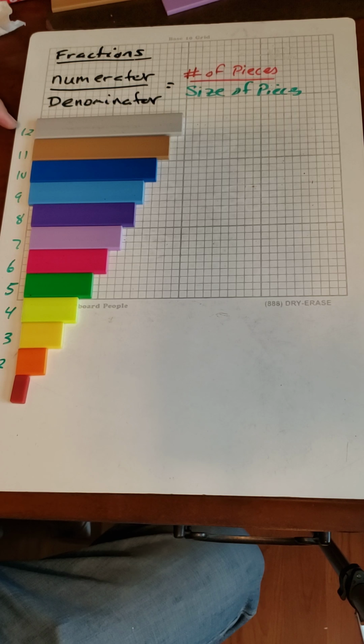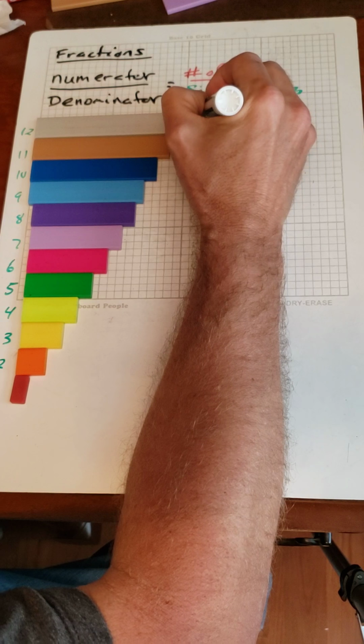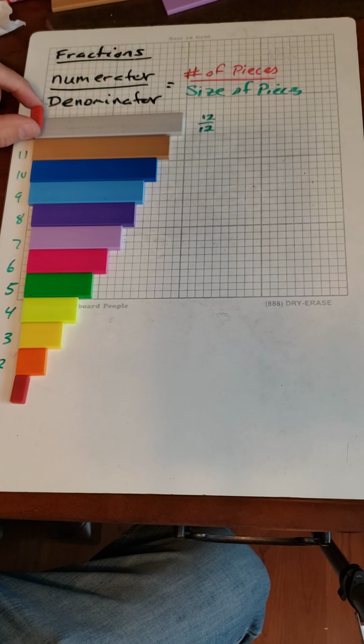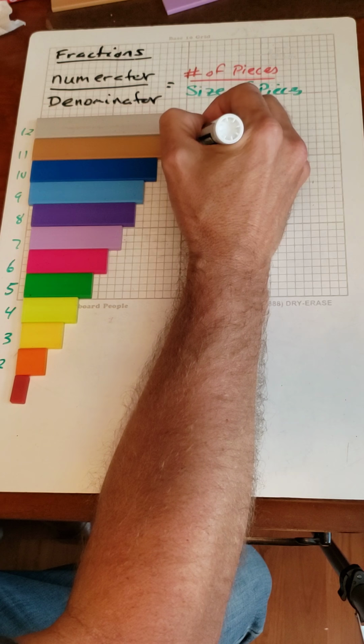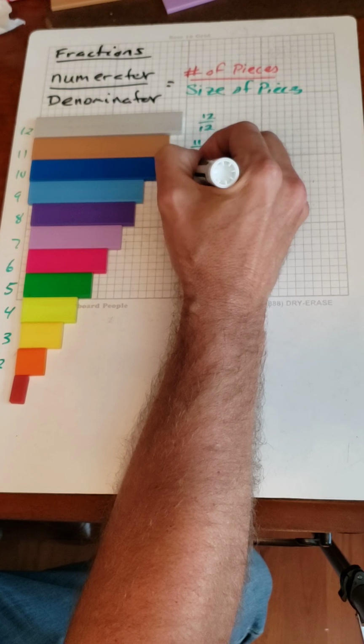Okay? So this is 12 reds. So it takes 12 of these to make one of those. So that means that this fraction would be 12 out of 12, if I'm talking about the number of reds. This one would be 11 twelfths. This one would be 10 twelfths.